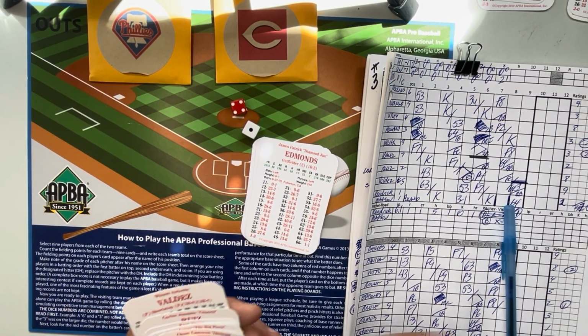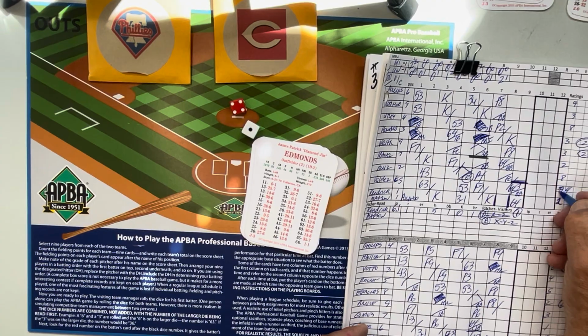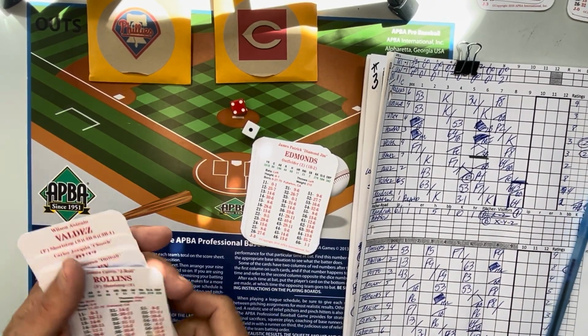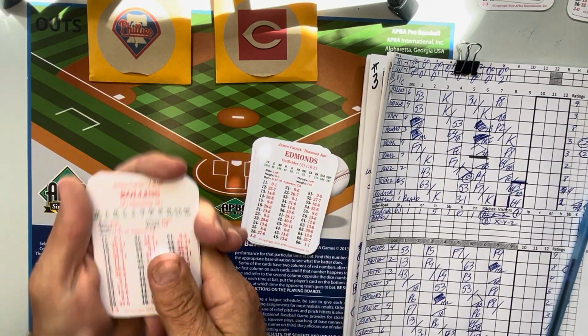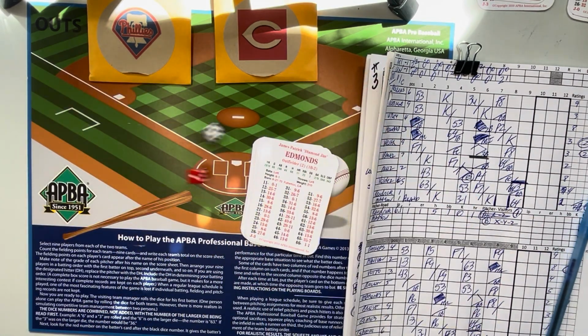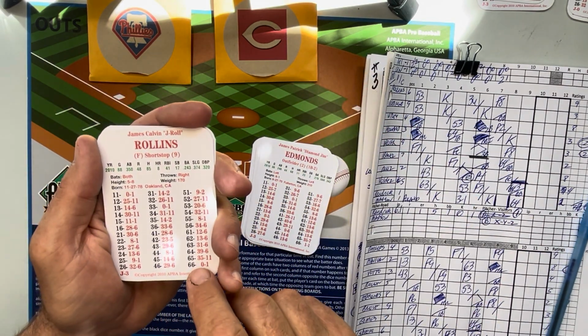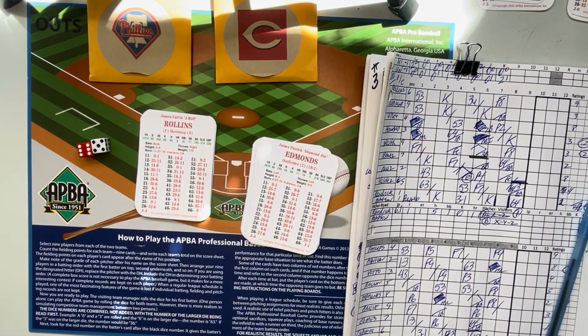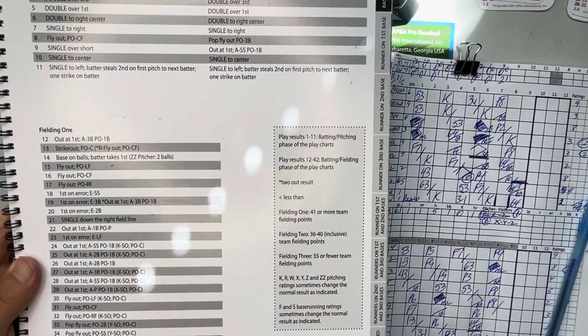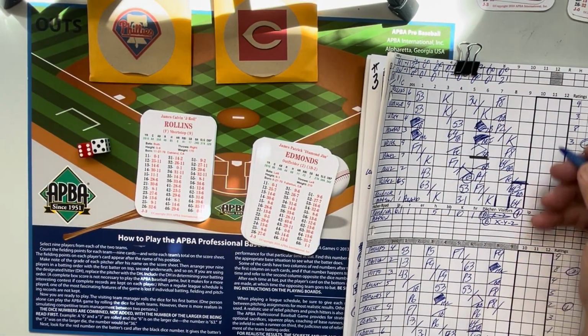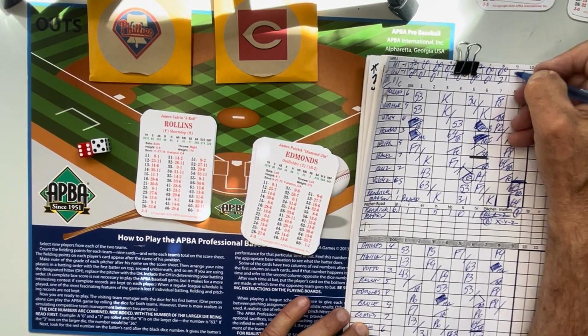Just realized Valdez is a 4 at first base, so that's going to affect my ratings, so I screwed up there. All right, next up is Rollins. Rollins is going to be hitting a 65. That is a 35. So 35 with nobody on base. Fielding one is a ground out to first. So that is all for the Cincinnati Reds.